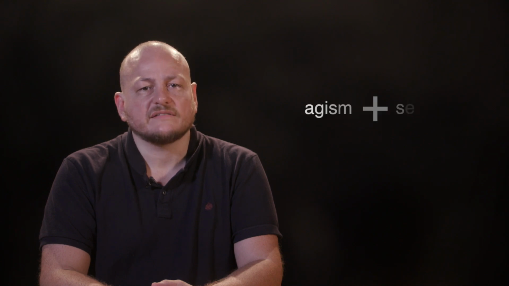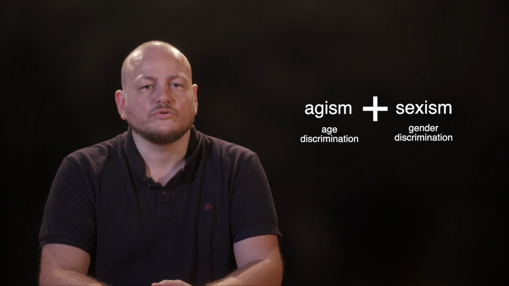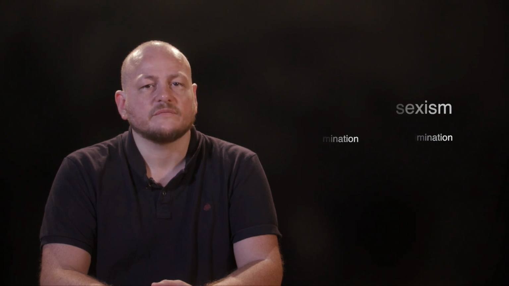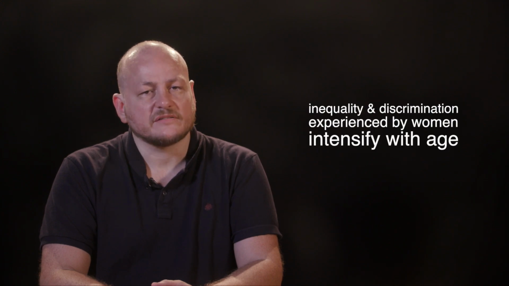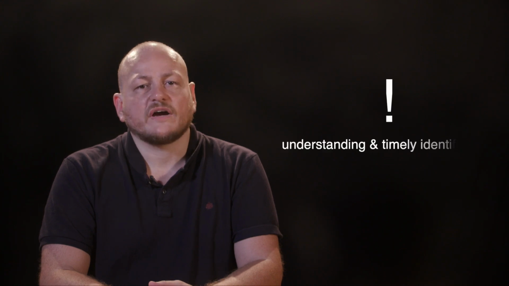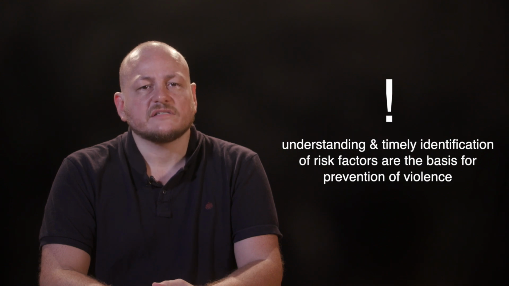Older women experience not only ageism, but also sexism, and a combination of age and gender discrimination that puts older women at higher risk of violence and abuse. Furthermore, inequality and discrimination experienced by women intensifies with age. As a result, older women become a unique group which is at higher risk for violence. Understanding risk factors for violence against older people and their timely identification is the basis for effective prevention of abuse.